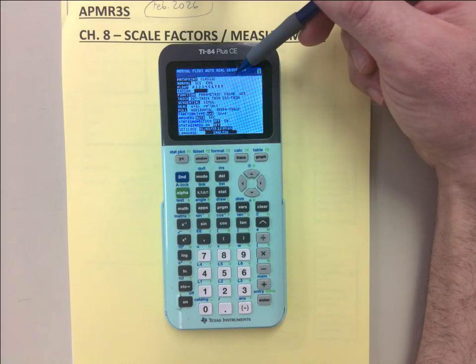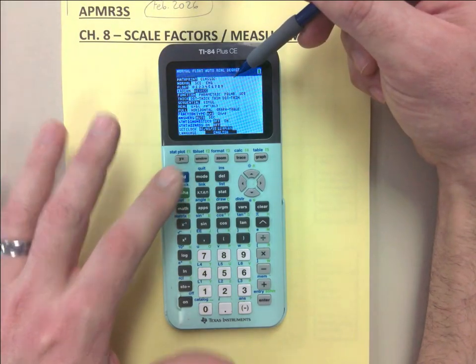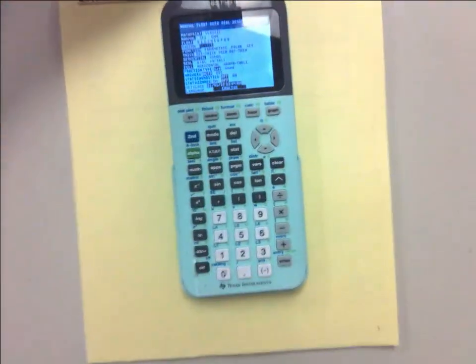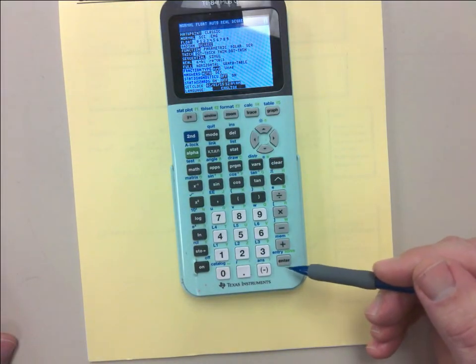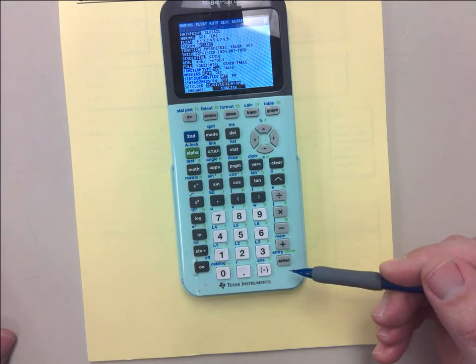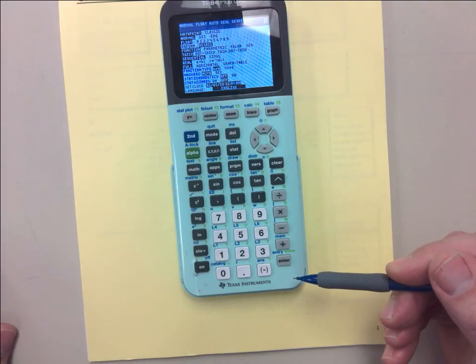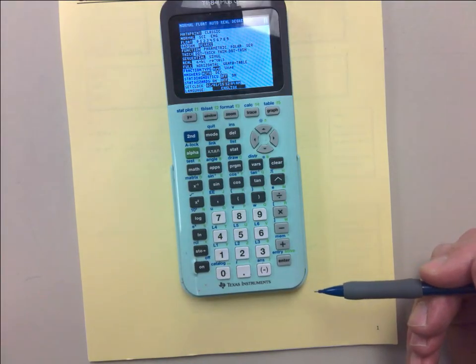And now, how do I get to my home screen again? Enter is at the bottom right over here. There's an enter button. Yeah, that is like your equal button as well.